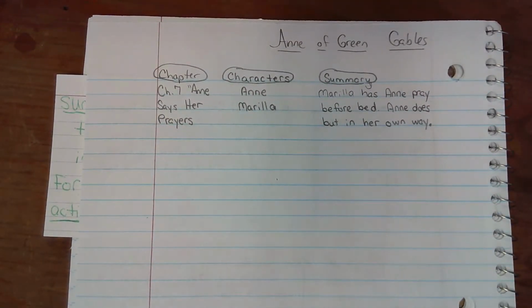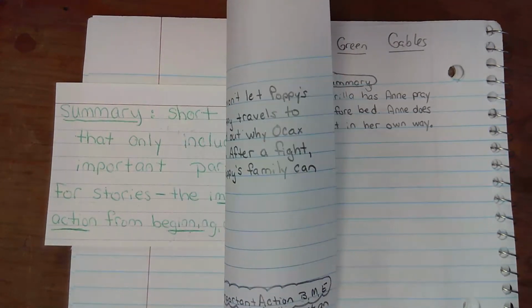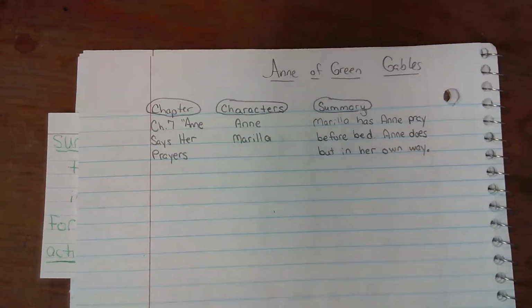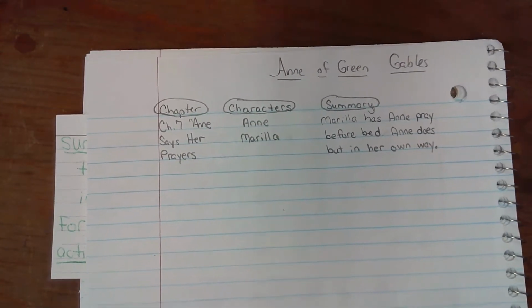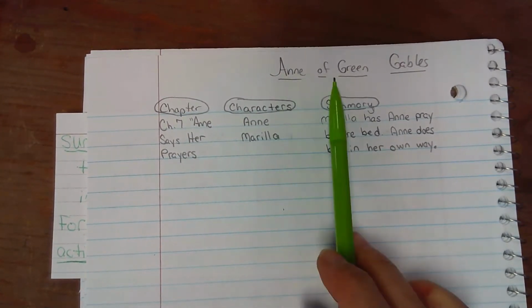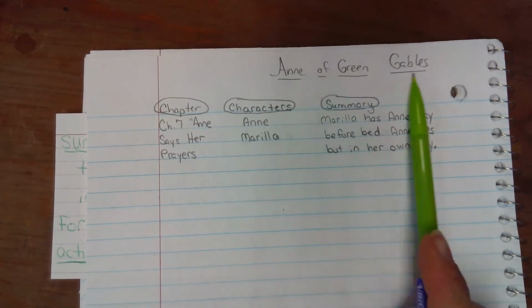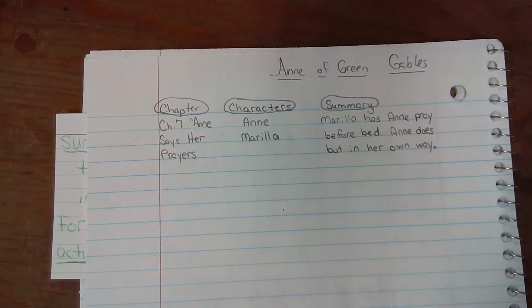So to turn the page over, we now are going to begin at the top of the second side. Use both sides of the paper. Let's not kill too many trees. We want the title of the book, the fact that we are still summarizing Anne of Green Gables. Underline book titles, capitalize them.